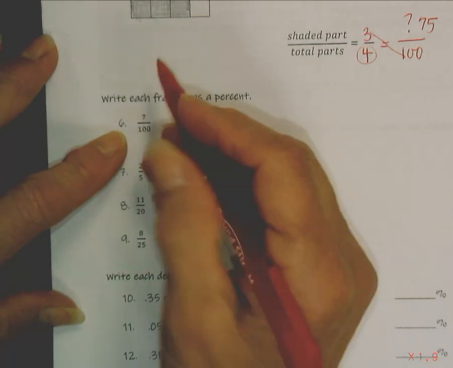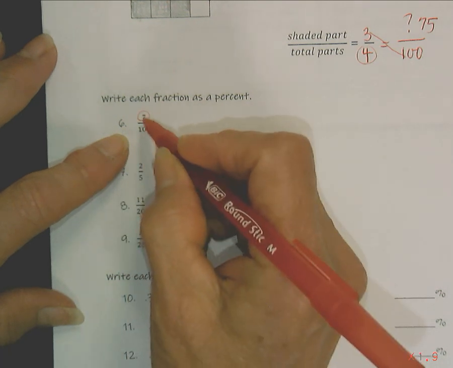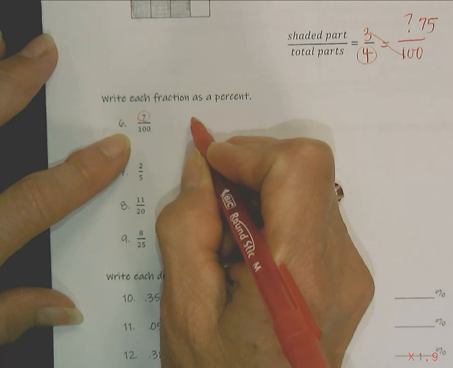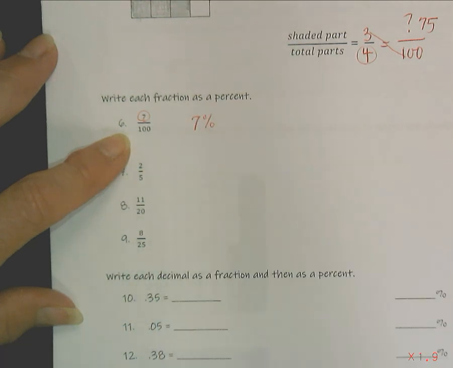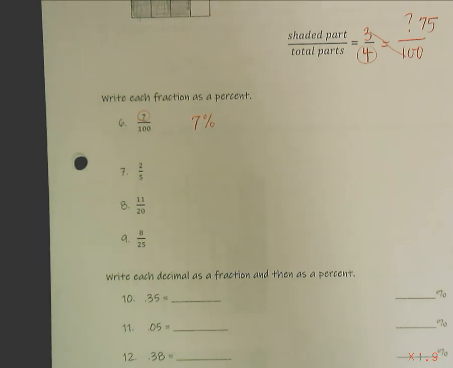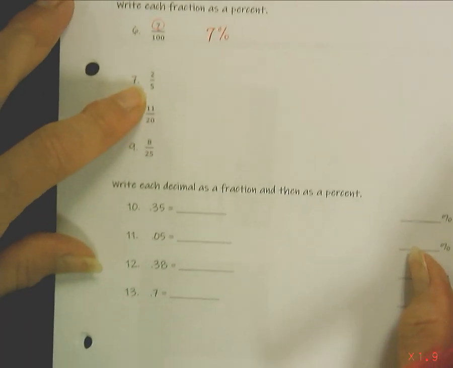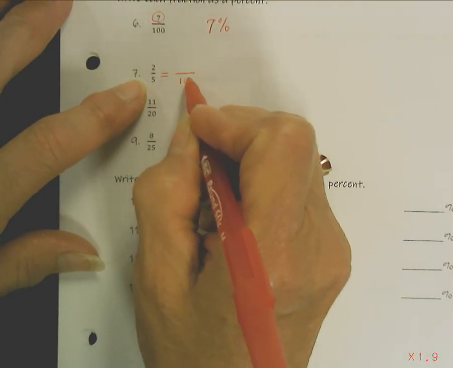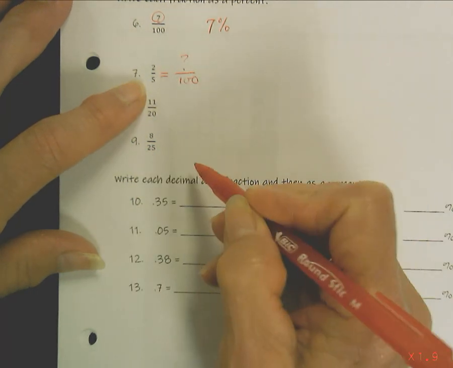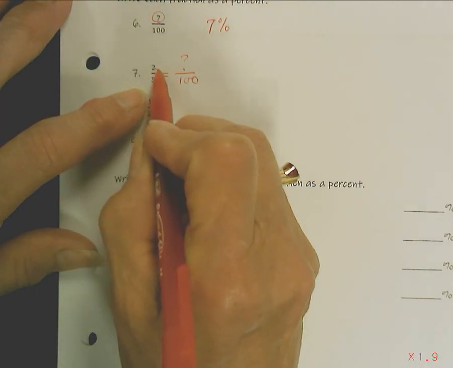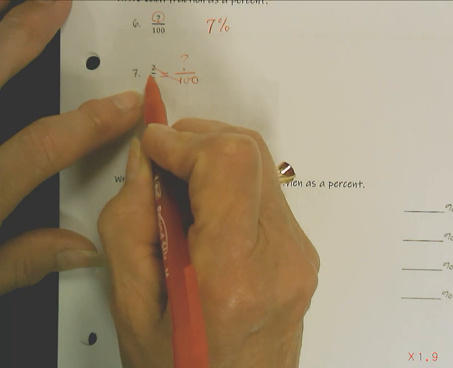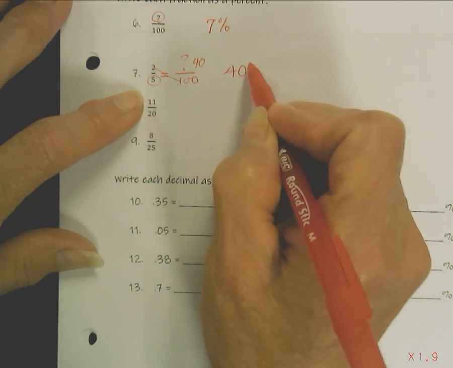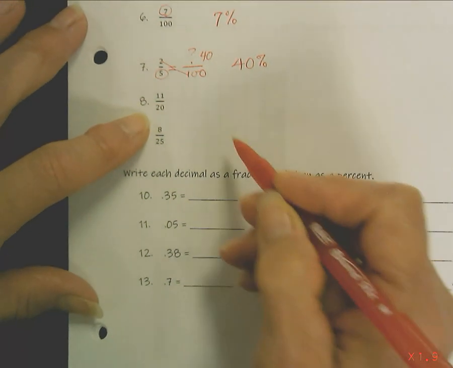All right, so we already know how many parts we have out of 100. So that's going to be 7%. Here, 2 out of 5, we've got to change that so we know how many parts we have out of 100. Multiply 2 times 100 and divide by 5. 40 parts out of 100, so that's 40%.